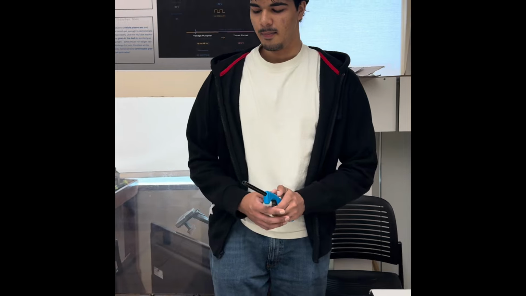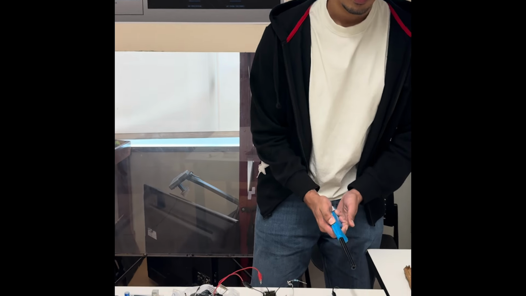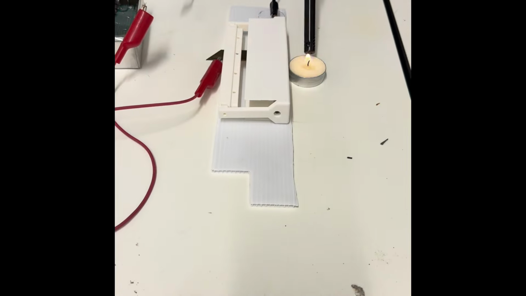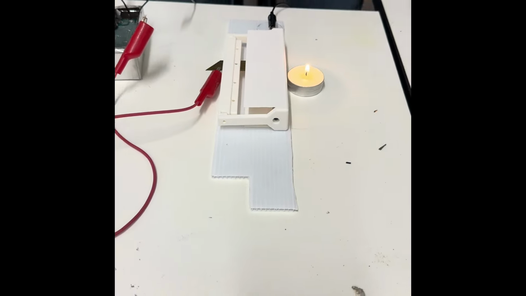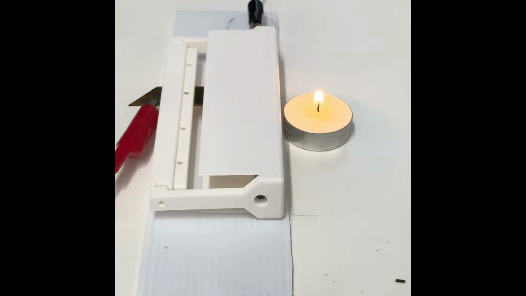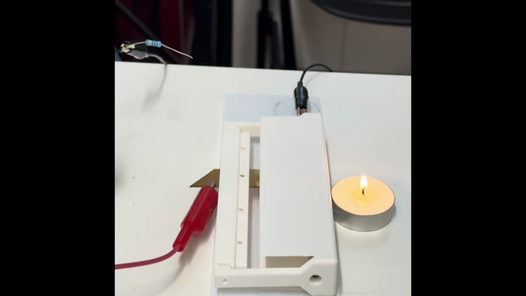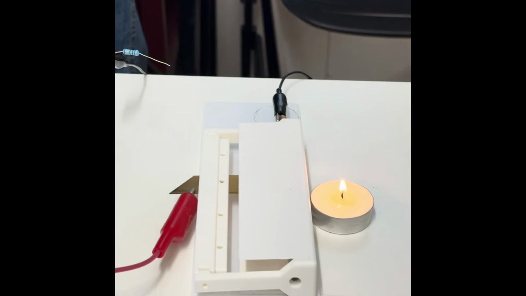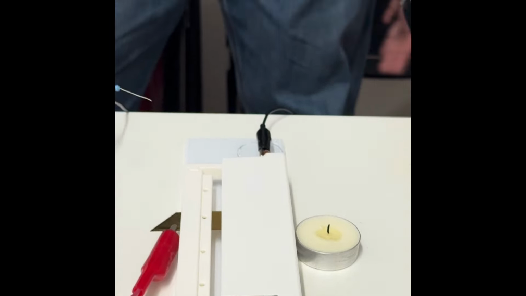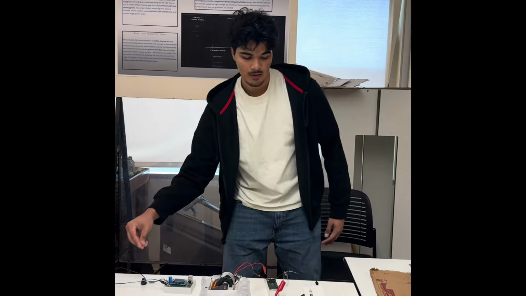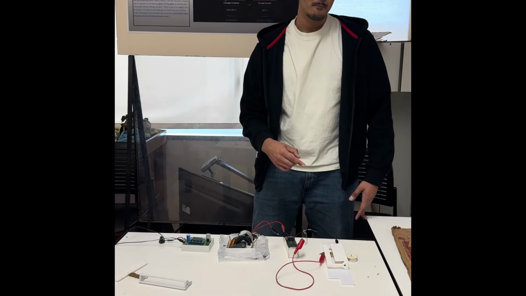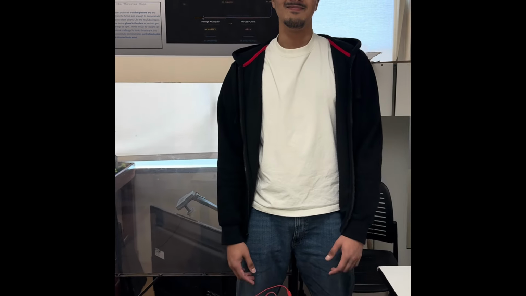And so what we're going to do is light the candle. Ooh, magic. The real show is about to go down. Let's see. And should be, there you go. There it is. It is also known as electrohydrodynamic thrust, but you can call it ionic wind.